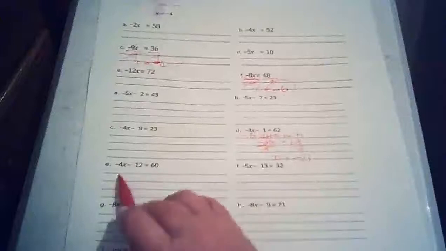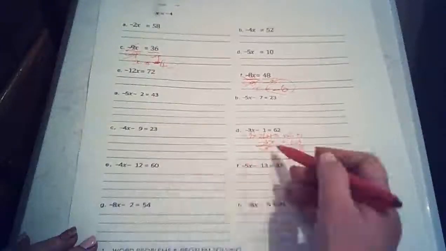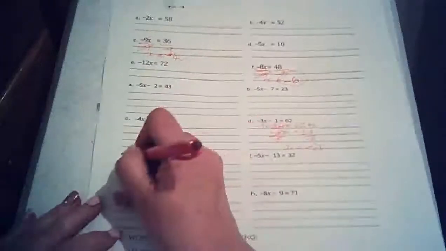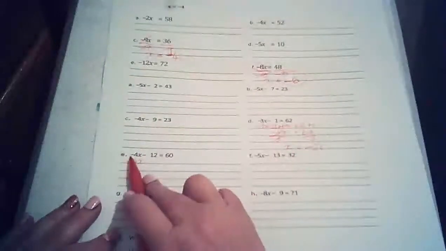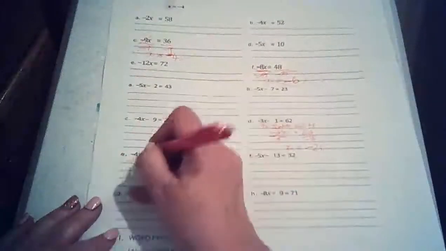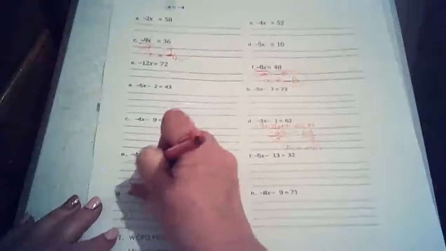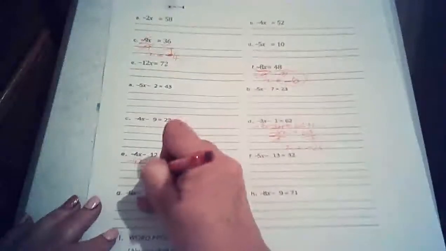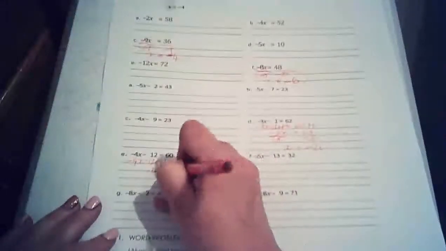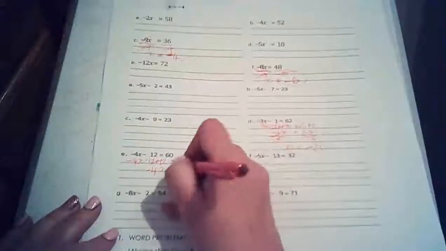Okay, the next one. Let's try another one so I can show you. Minus 4x, I need to get rid of minus 12 and minus 4, but one at a time. So minus 12 plus 12 is equal to 60 plus 12. Okay, get rid of it. Now I end up with minus 4x is equal to 60 plus 12 is 72.